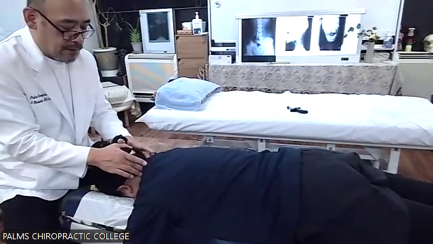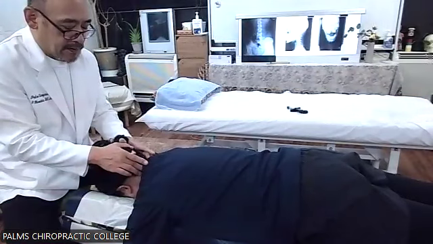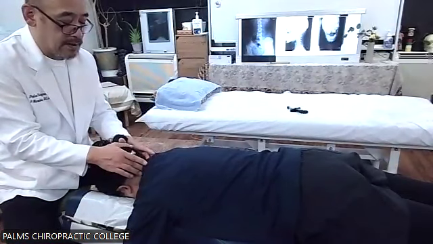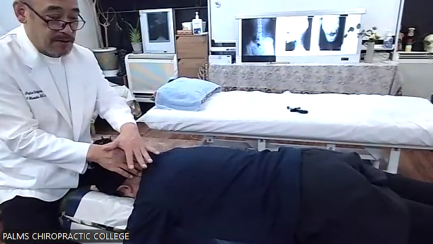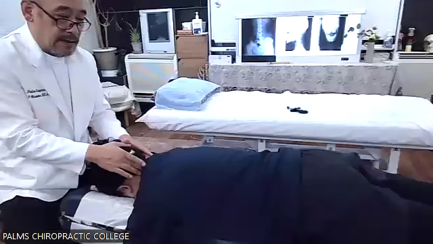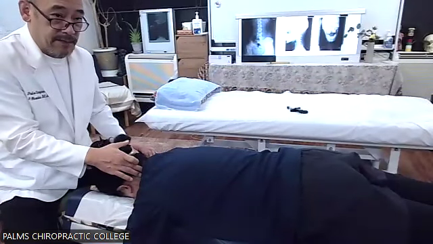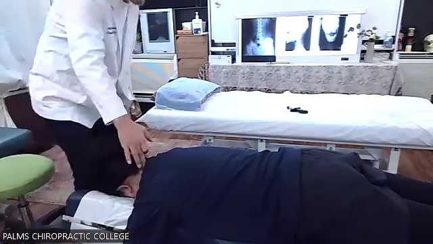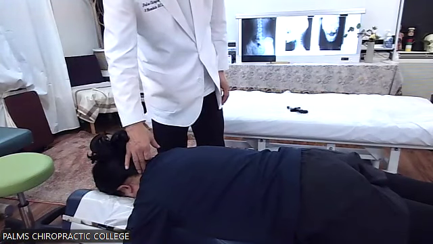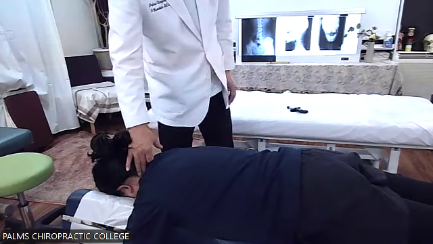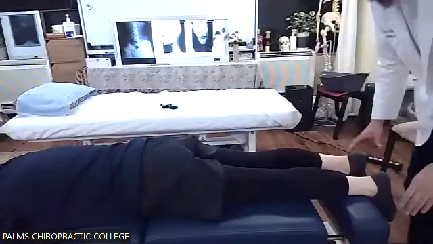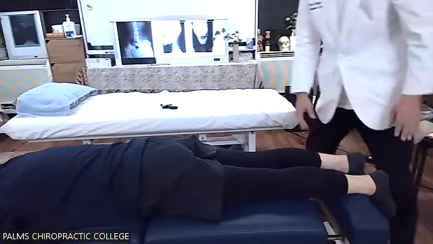C3, 4, 5. So actually, she doesn't have anything at C2, but she has one on the left side. I'm looking at the left side because she has a right cervical syndrome, right? So she has a very tight spot, a nodule, here at the level of C5. To examine that, I will just push to correct it as a pressure test and see if the leg gets even. Okay, it gets longer.